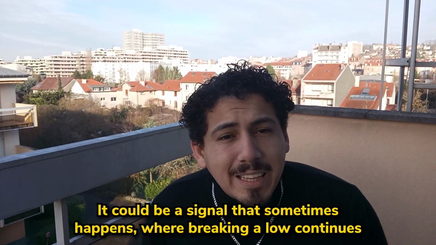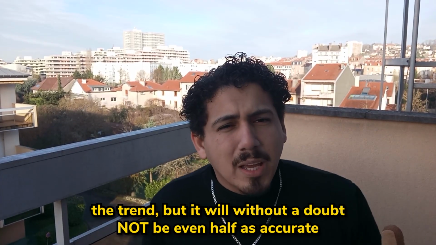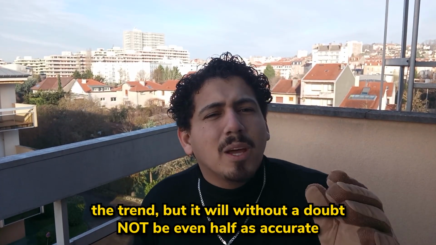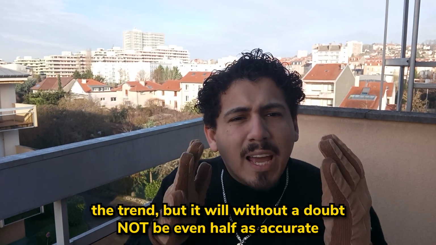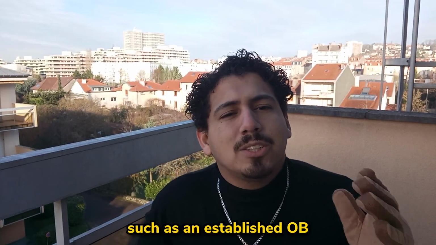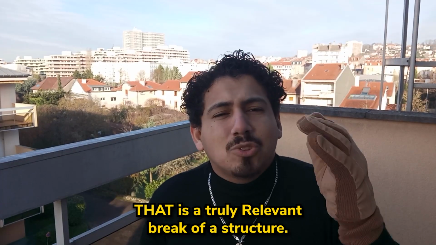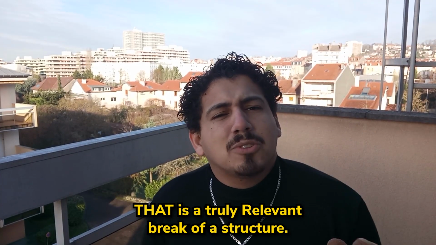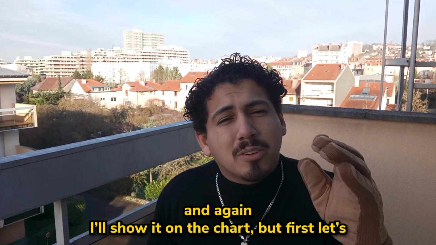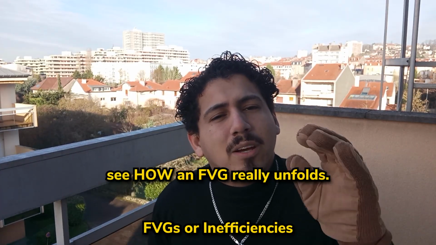It could be a signal that sometimes happens where breaking a low continues the trend, but it will without a doubt not be even half as accurate as when you consider it's breaking an important level, such as an established order block, where there was a broad loading of orders. That is a truly relevant break of structure. And again, I'll show it on the chart, but first let's see how a fair value gap really unfolds.